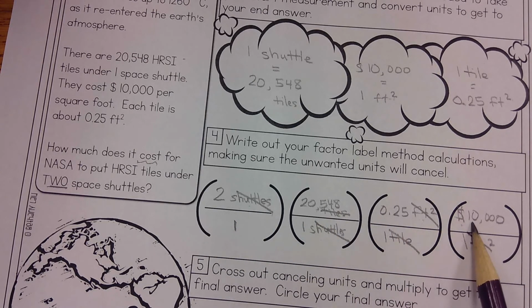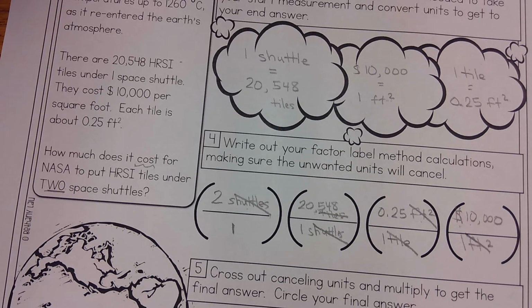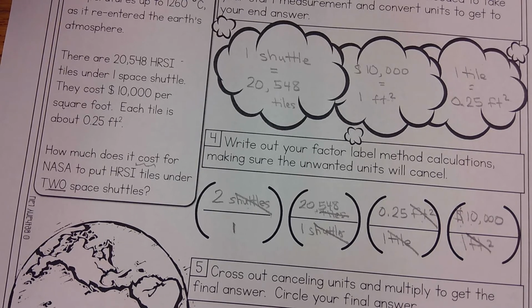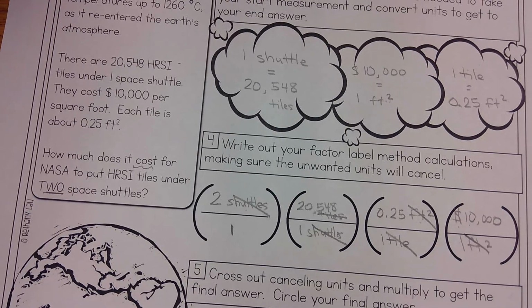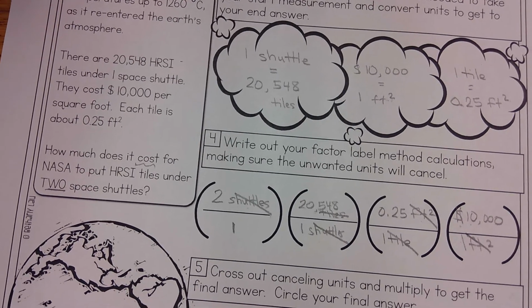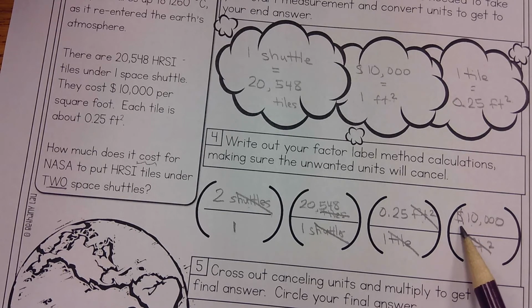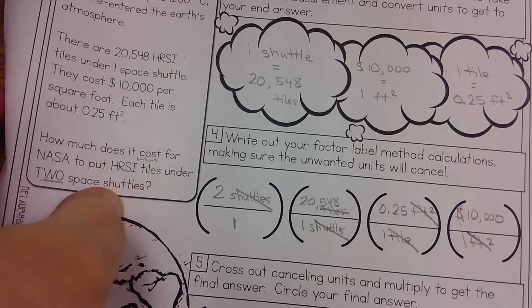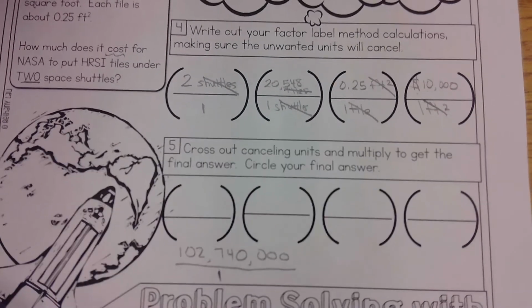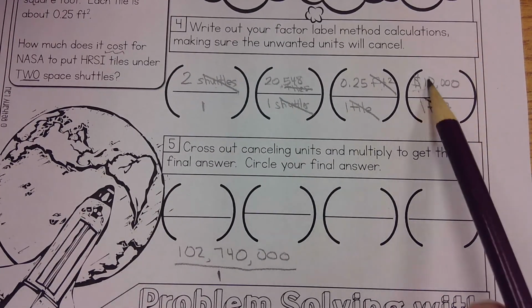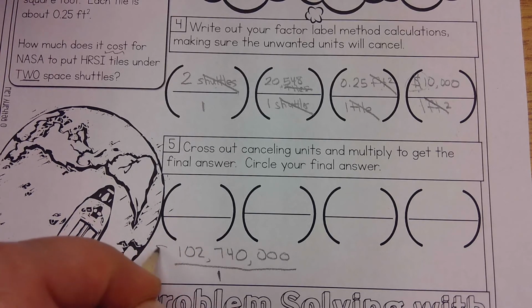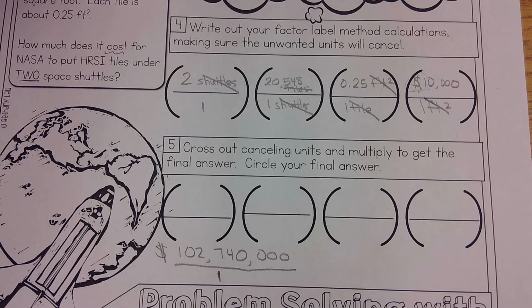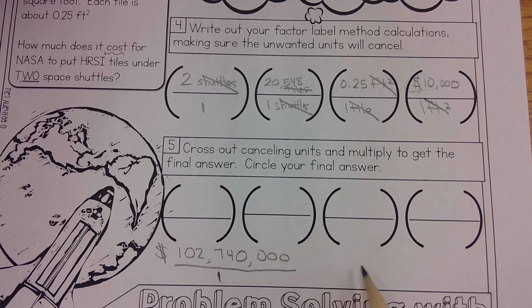Multiply across the top, and I actually get 102,740,000 across the top. And then I multiply across the bottom, which is just 1. And then the only unit that I haven't crossed out, actually, you can see that. Okay. So the only unit that I haven't crossed out, which is also what my answer needs to be, is the money, the dollar signs.